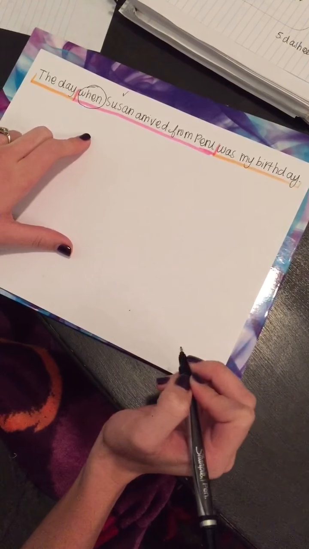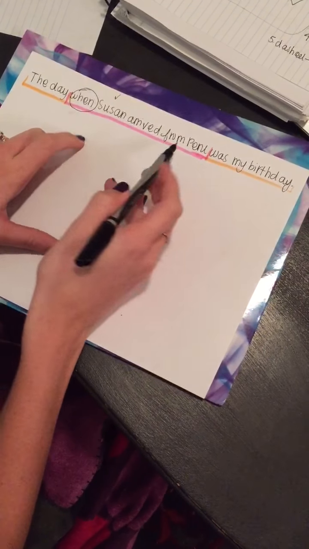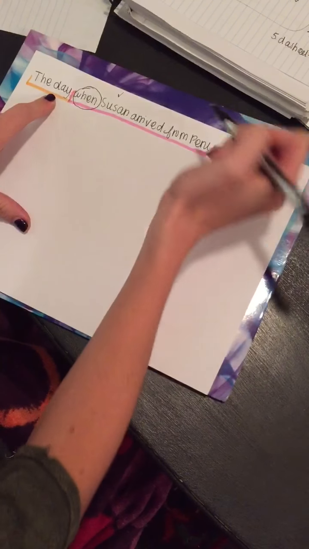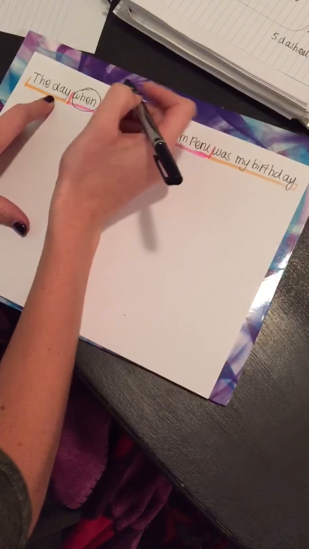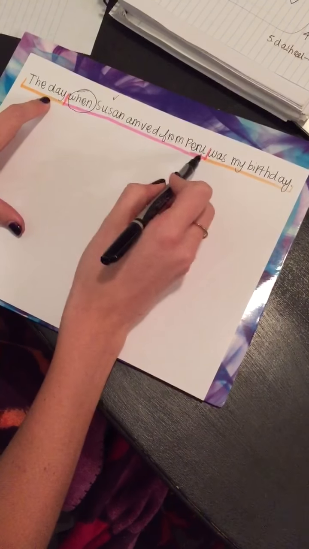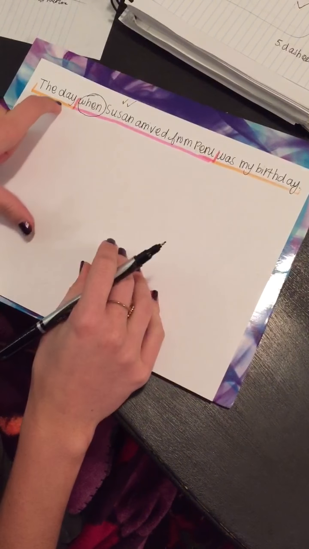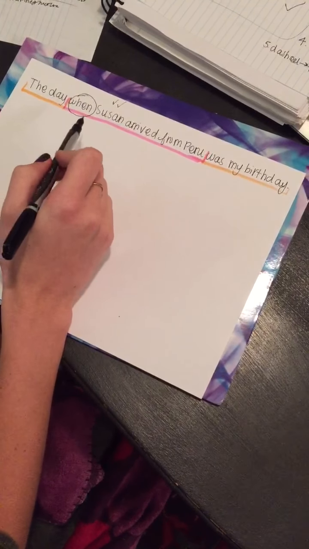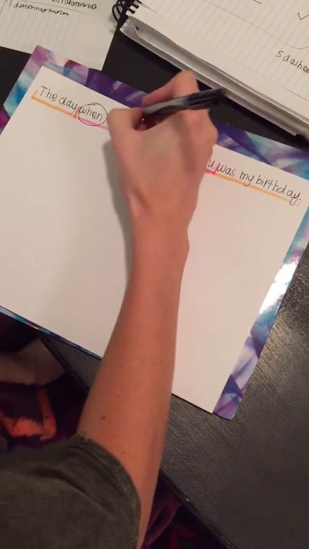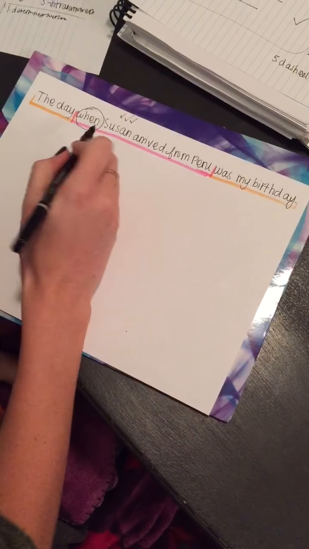The second is that it has to be an adjective clause and that it modifies the noun which it is beside. So here we see that when Susan arrived from Peru modifies the noun day. So we have that. And then also we have it introduced by the word when, which is a relative adverb. So this is how we know that this is a relative clause.